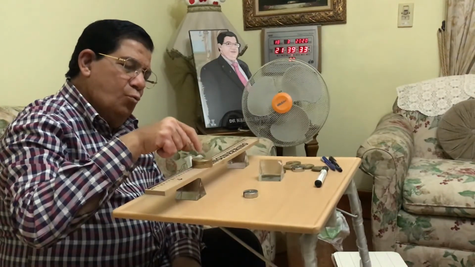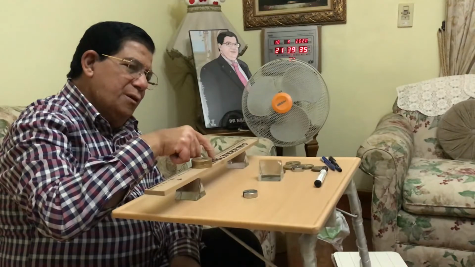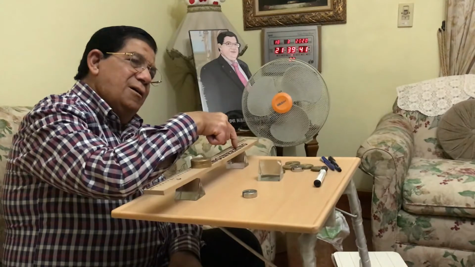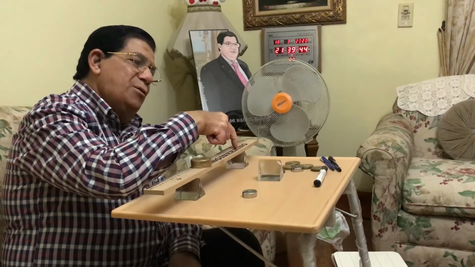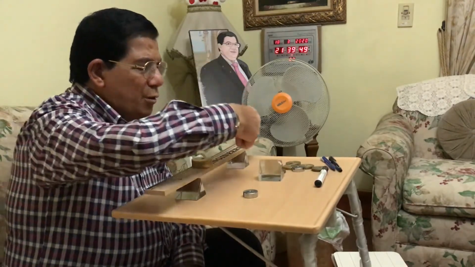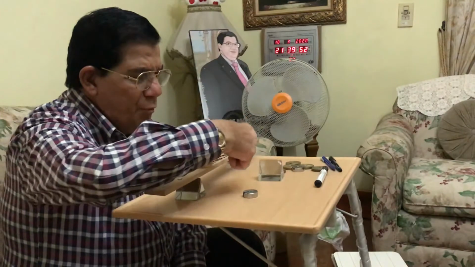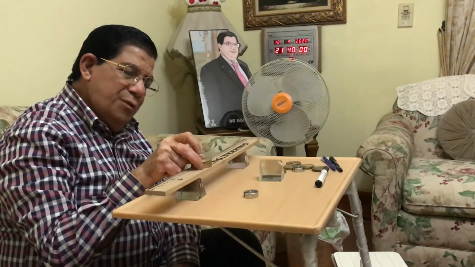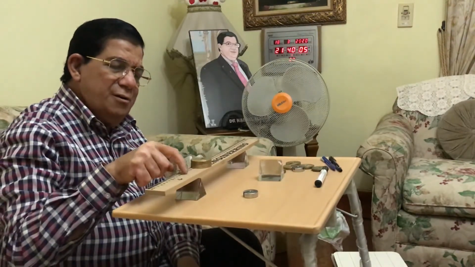The sum of the moments of this weight plus the weight of the beam, clockwise, is the same as the moment of the reaction at that support. The reaction is up, therefore the moment is anti-clockwise, and these moments are clockwise. We will find that when the weight of the person is nearer to this support, the reaction here is larger than the reaction here.